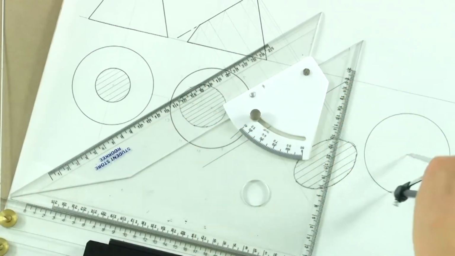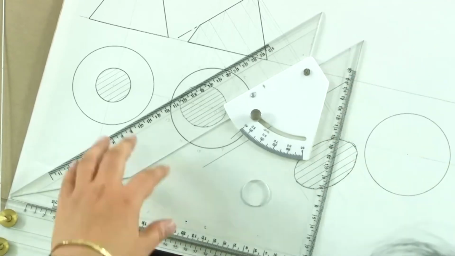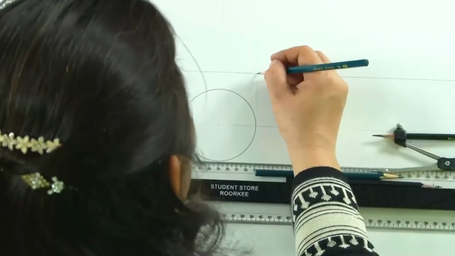This is our cone and this is where the apex is going to lie.